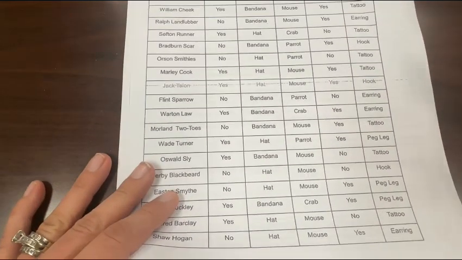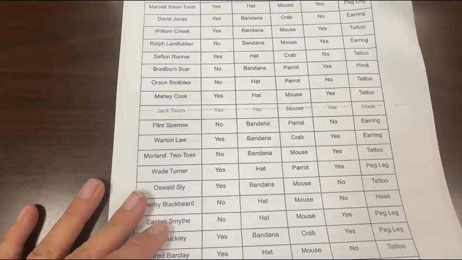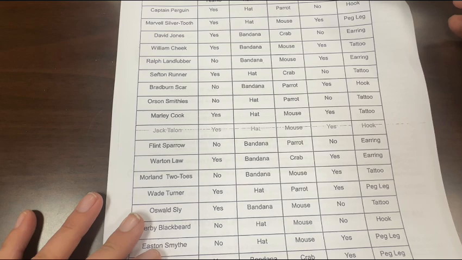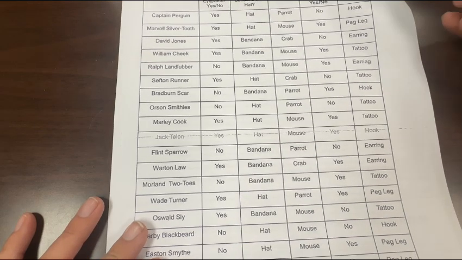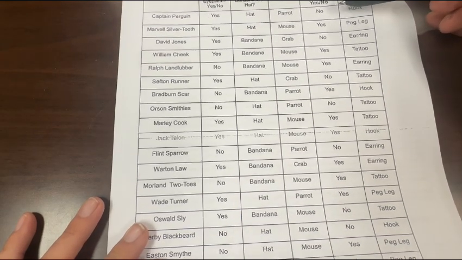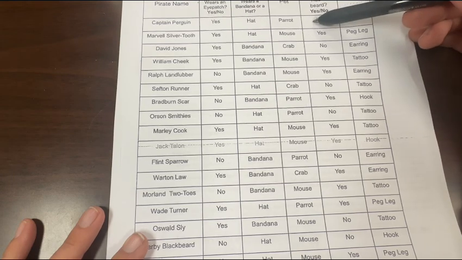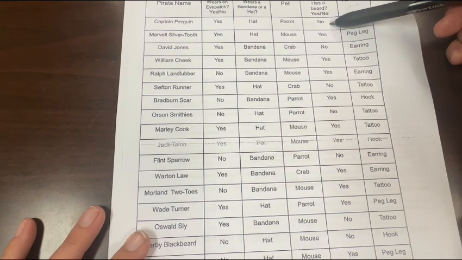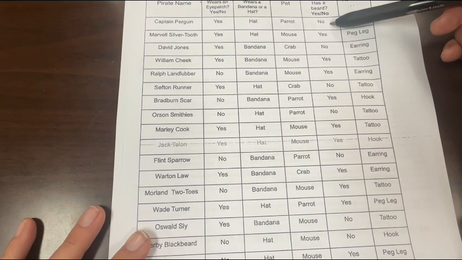Okay, and so for example, say your next clue is that his beard is itchy. That means yes, he has a beard. So if he has a beard, you want to mark out all the ones that don't have a beard. So it's almost kind of opposite of what you would think. You're going to have to slow down and think about it a little bit.